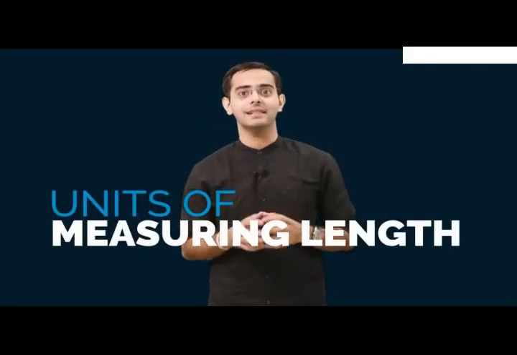Hello students. So in our previous module, we've discussed motion. When an object moves, the next thing that we want to know is how much distance has been covered by that particular object, or in simple words, how far that object has moved. So this module is about the different ways by which we can measure the distance.